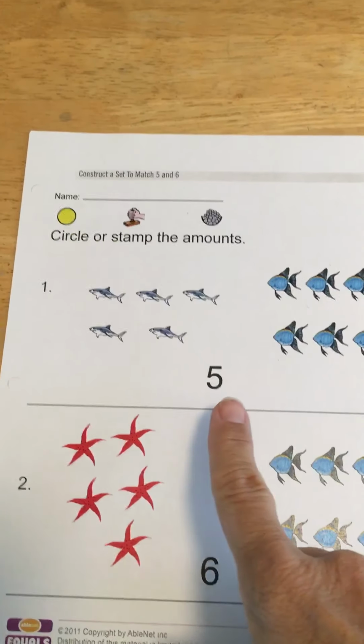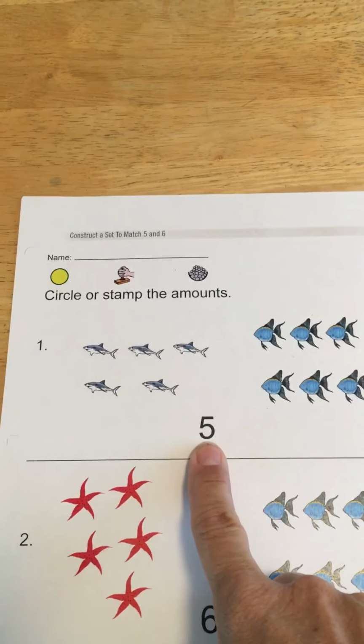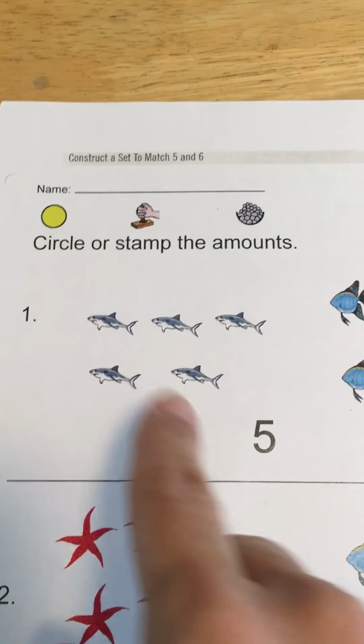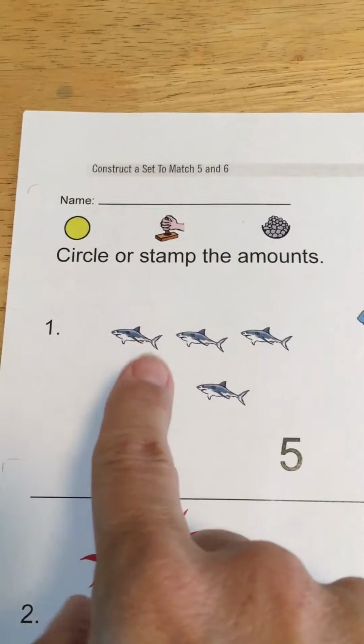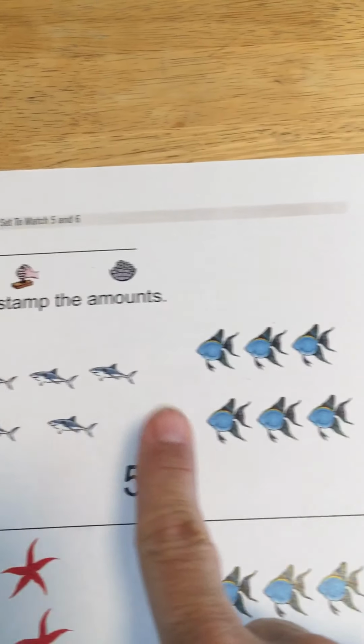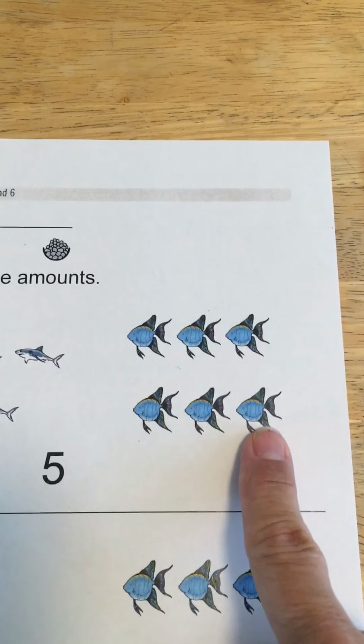And the first is going to ask you and your child to find 5 of one item. So you can count them with your child first, using the child's index finger. 1, 2, 3, 4, 5. And then you can count the second set. 1, 2, 3, 4, 5, 6.